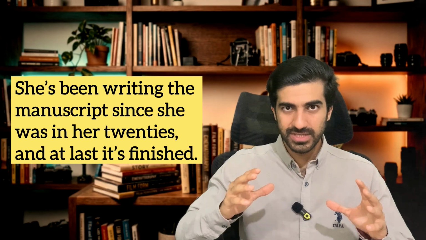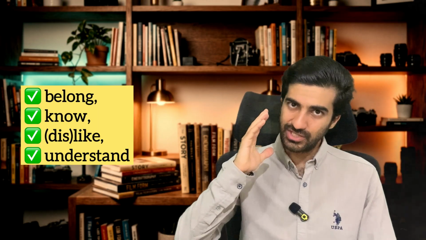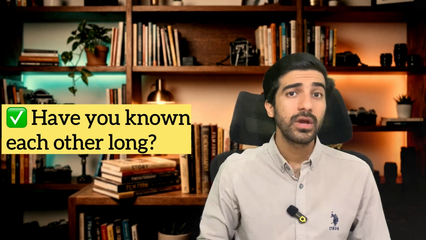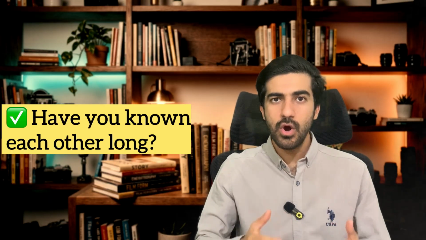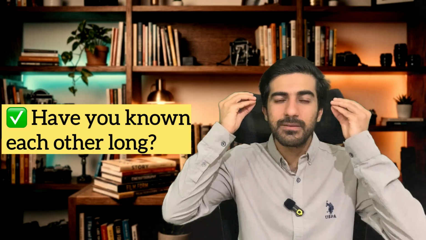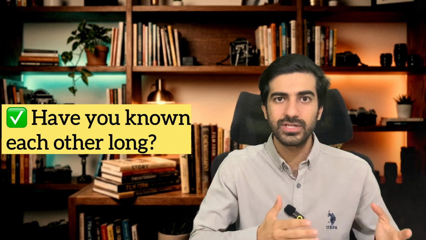There are some verbs that we do not use the present perfect continuous with. These are verbs such as belong, know, like, dislike, and understand that describe the unchanging states or permanent situations. Have you known each other long? We do not say, have you been knowing? Because know is a state verb. It describes a mental state that is continuous by nature, not an action that starts and stops. Therefore, we use the present perfect.